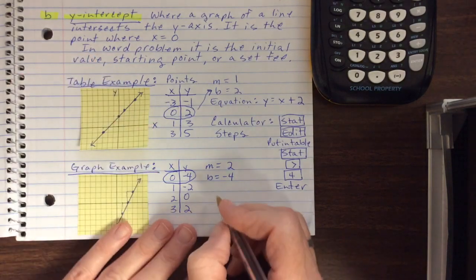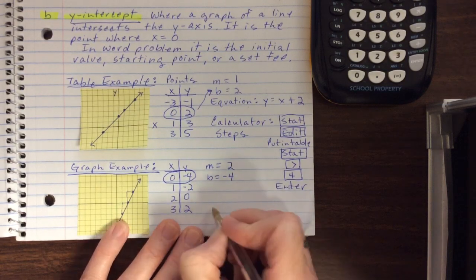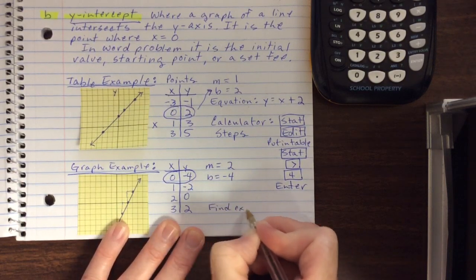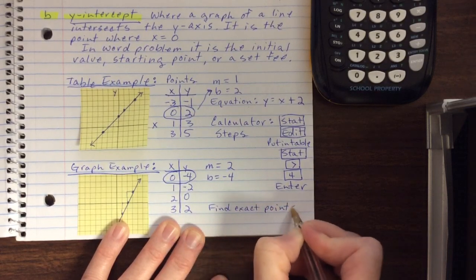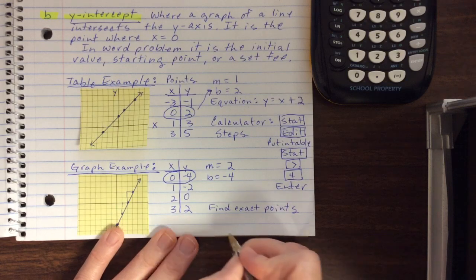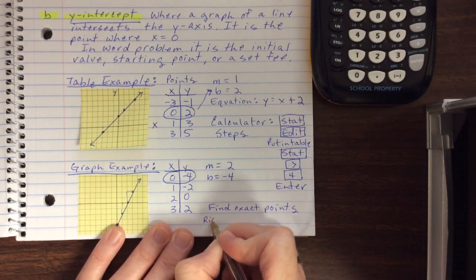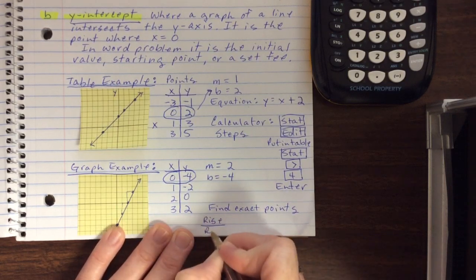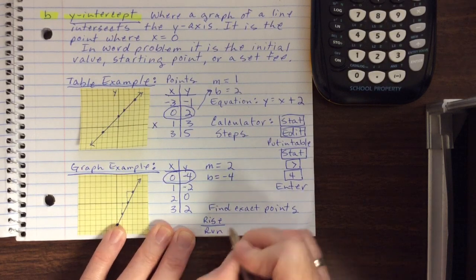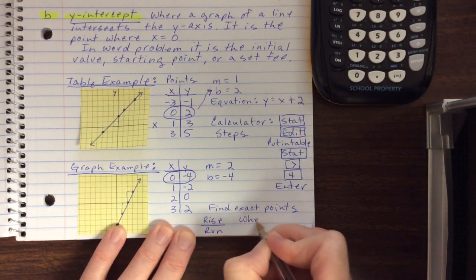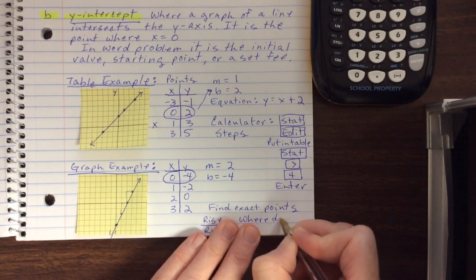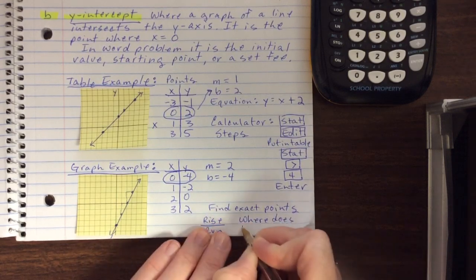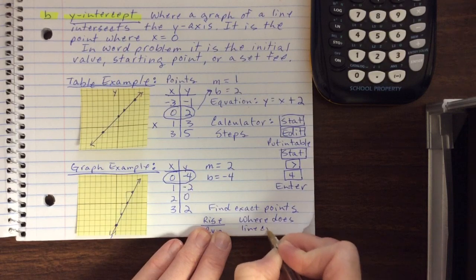And that's it. So we found exact points. And we did rise over run. And then we looked at where does the line cross y.